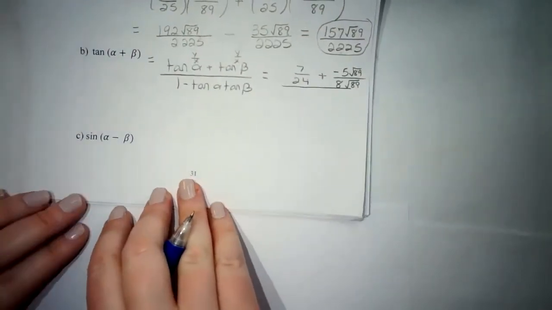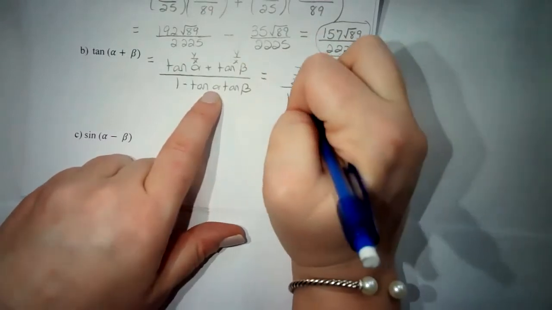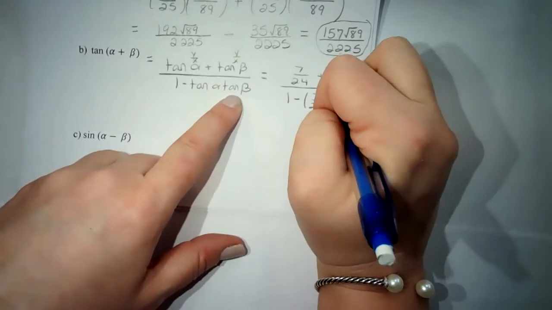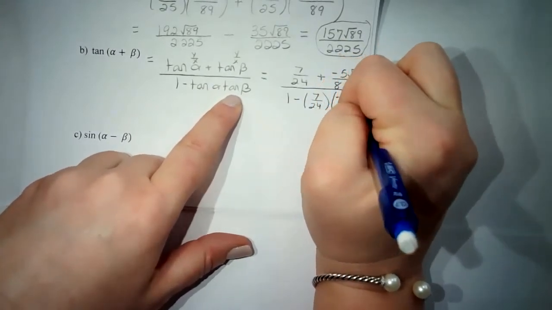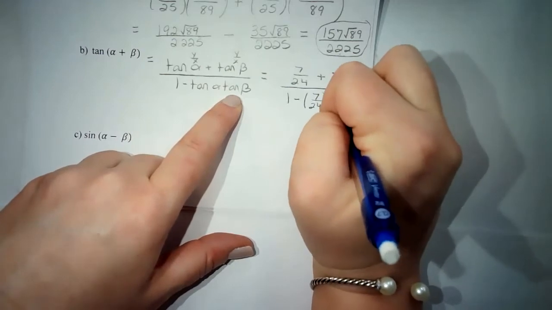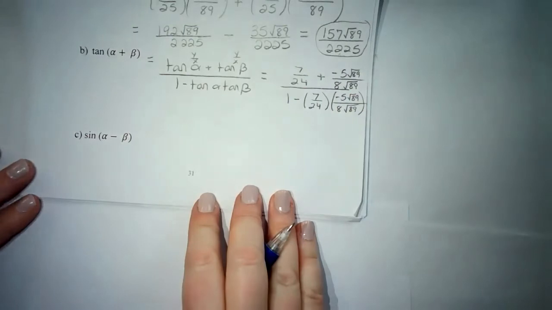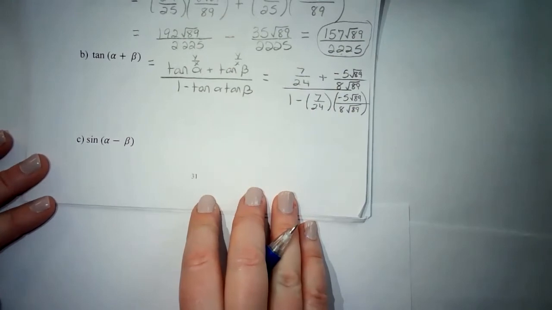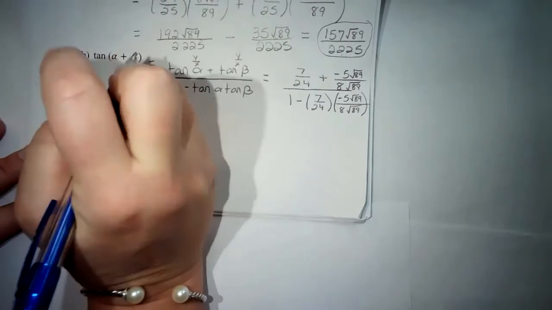Okay, let's do the denominator now. 1 minus, okay, I need y over x from alpha, that's 7/24, times y over x from beta, that's the ugly negative 5 root of 89 over 8 root of 89. Okay. Whew. All right, are we good? Yeah, as good as you're going to get. Okay, here we go. We're not going to panic.